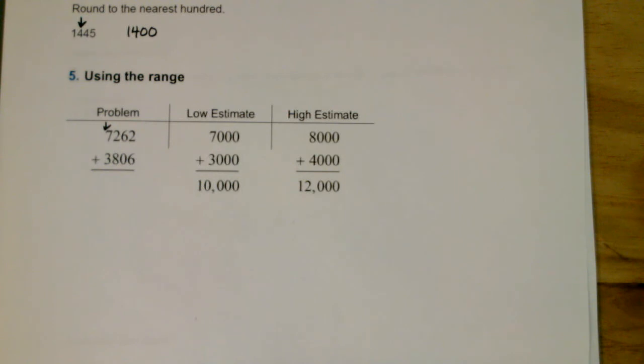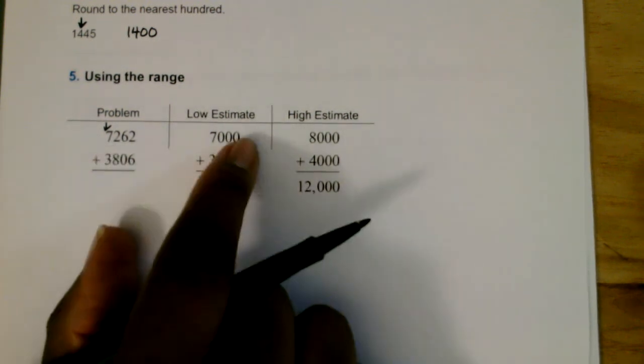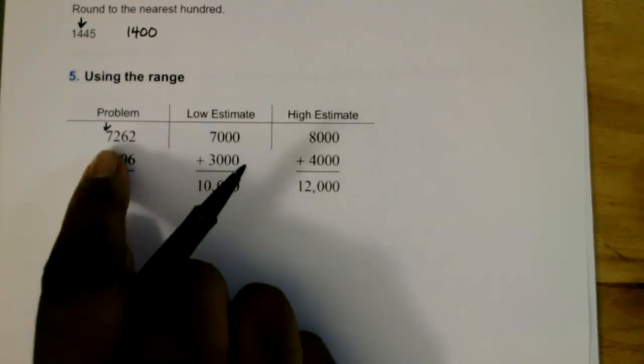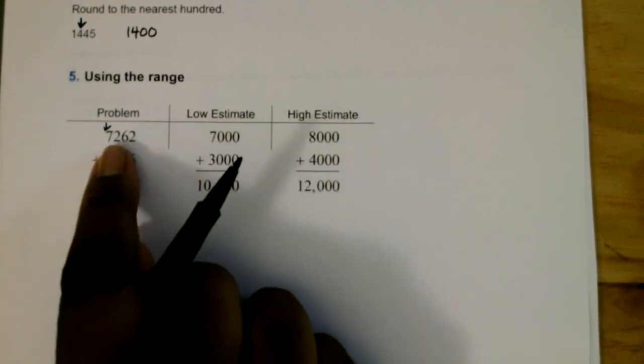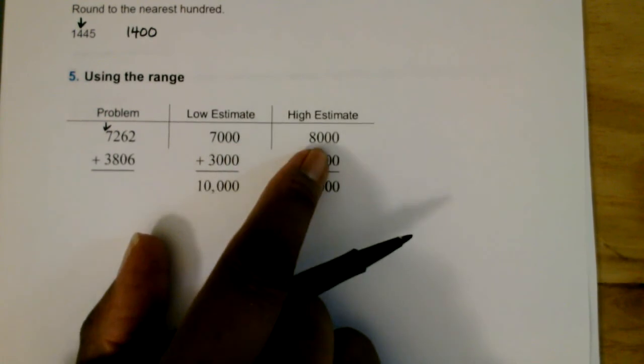So 7,262 is going to be between 2 numbers using a multiple of 10, in this case, a multiple of 1,000. The low end would be 7,000, but for the high estimate, we add 1,000 to get 8,000. So 7,262 would be between 7,000 and 8,000.